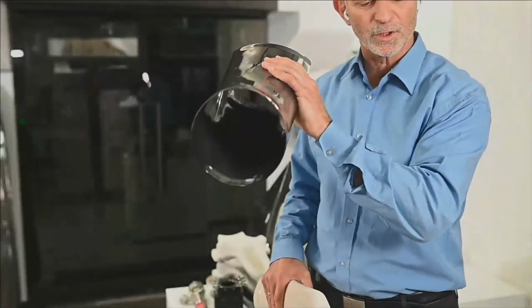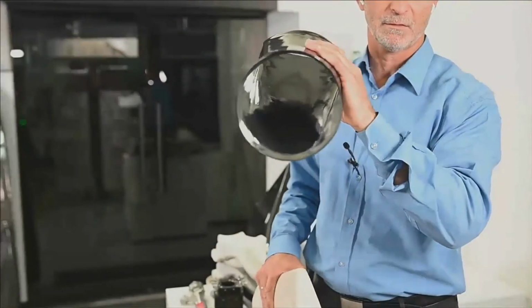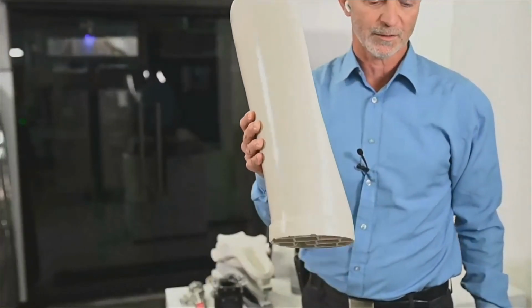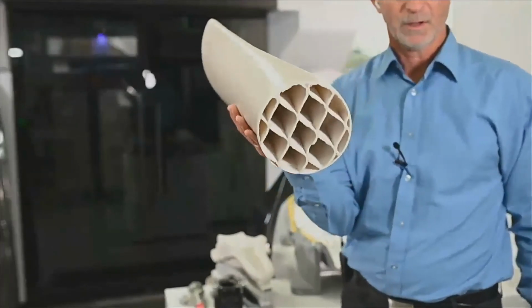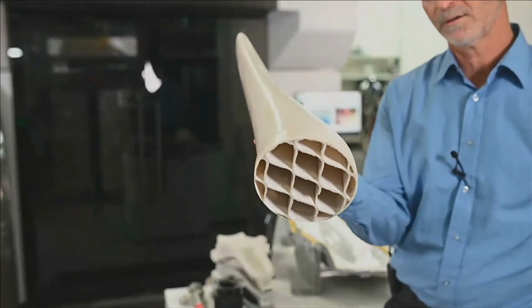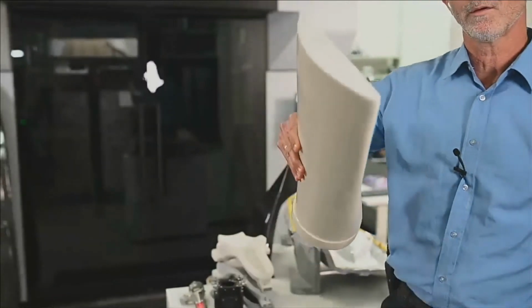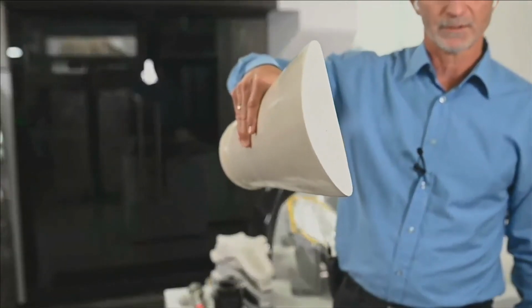And in order to get it on the same day, you have the capability with the Massivit 10,000 to print a mandrel, water soluble, actually water breakable. I will print it only with the shell material.